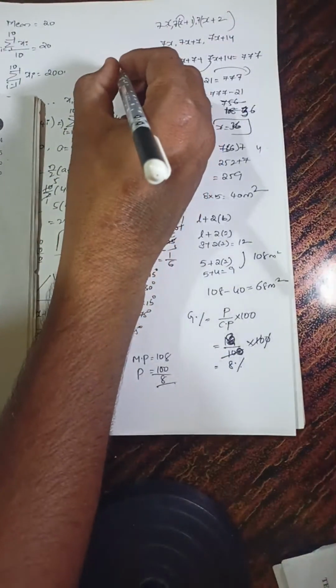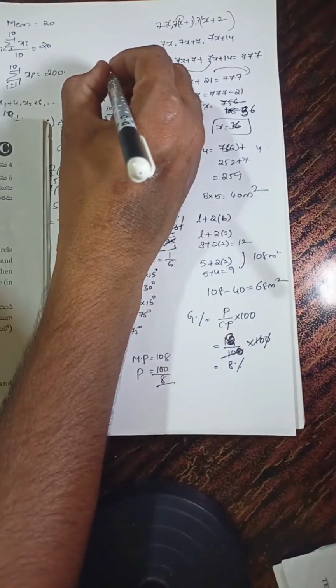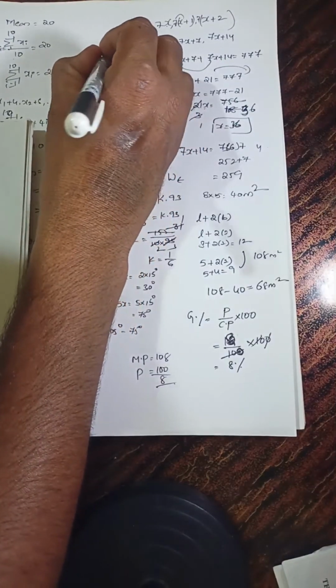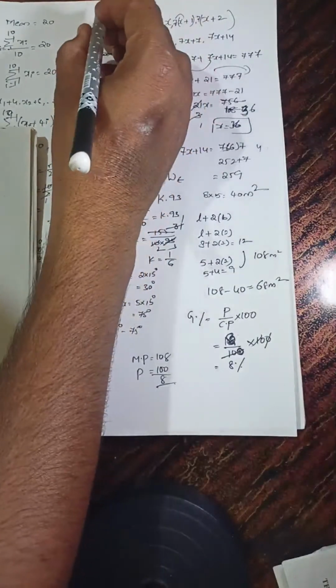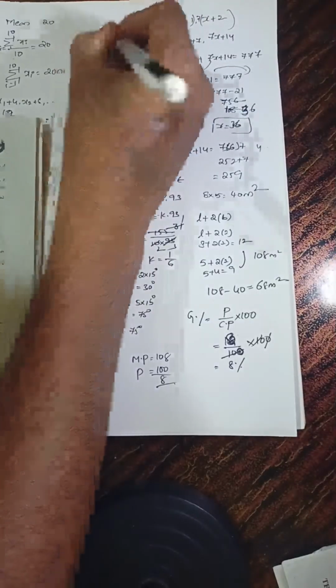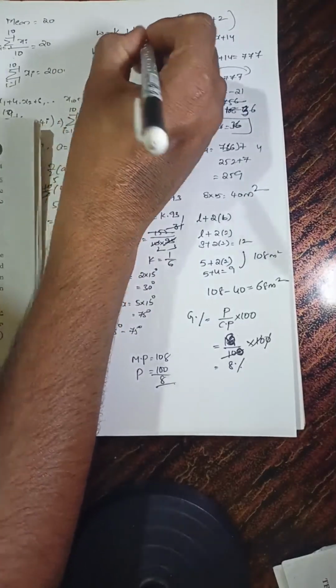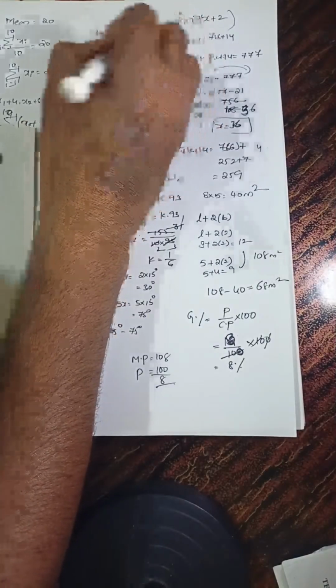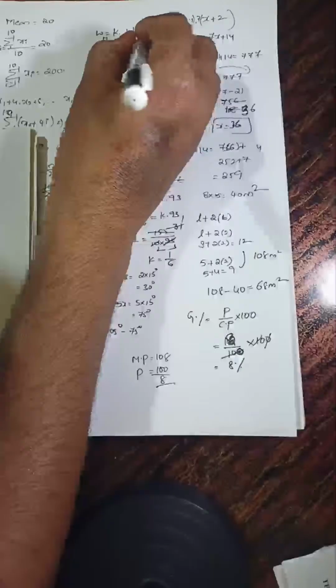The weight of the woman. Here also same, weight of the woman on the moon is equal to the constant into weight of the woman on the earth. 1 by 6 into 69. 6 11s are 66, so the weight of the woman is 11.5 kgs on the moon. The weight of the woman on the moon is 11.5 kgs.